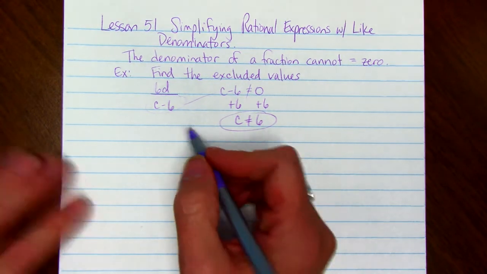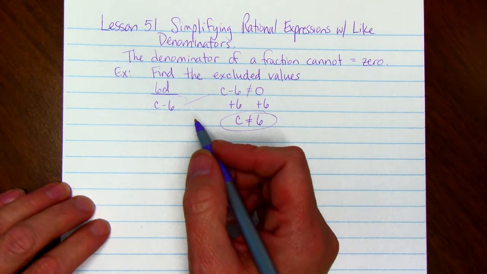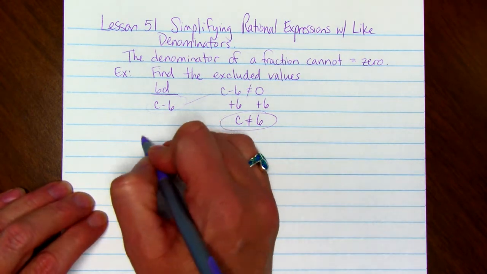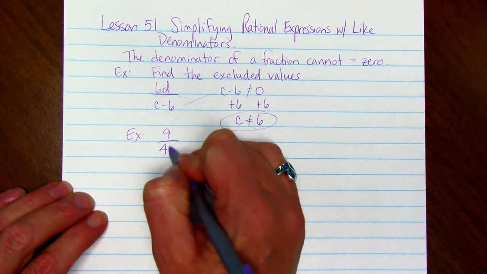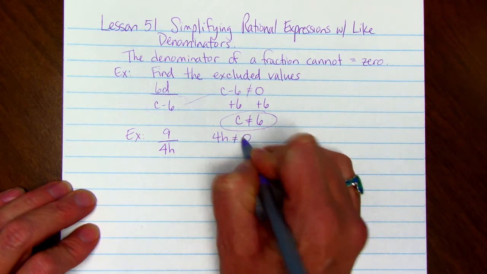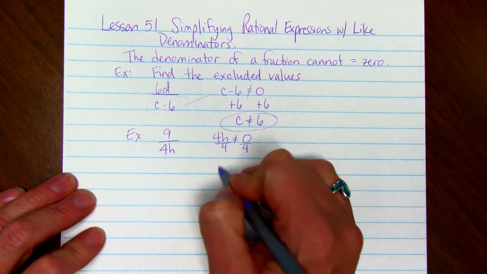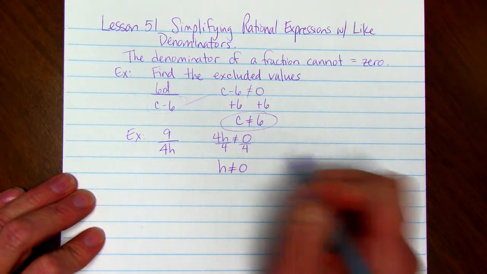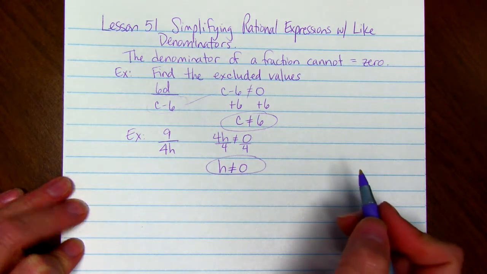How about this one? If we had 9 over 4h, here's another example. We would take our denominator 4h and say that can't equal 0. By inverse operations, we're going to divide by 4, so h cannot equal 0. 0 divided by any number is 0.